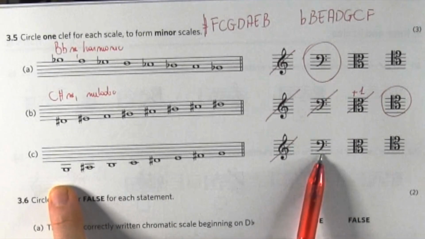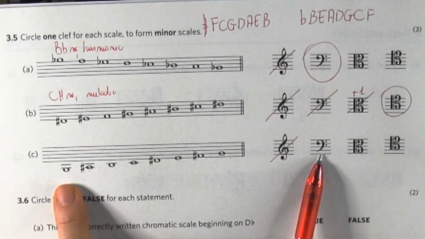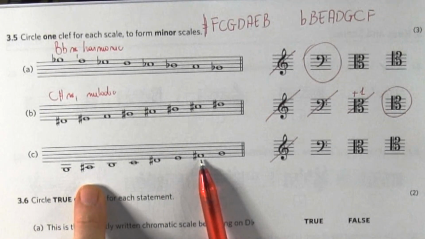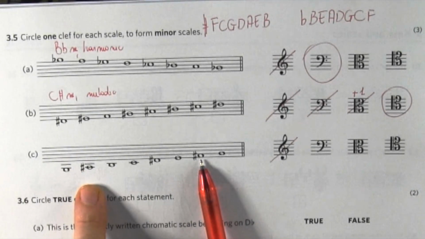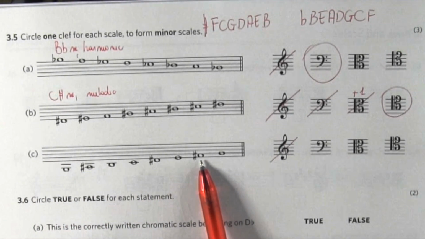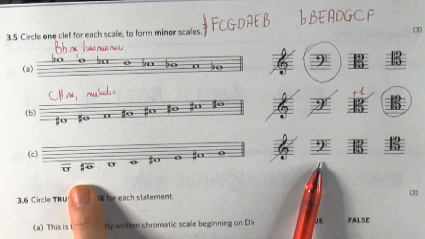In the bass clef, this is B. B minor is the relative minor of D major that has 2 sharps plus this, that is the leading note or the 7th degree that has been raised. So the answer, I think, here is the bass clef. Let's exclude the other ones.